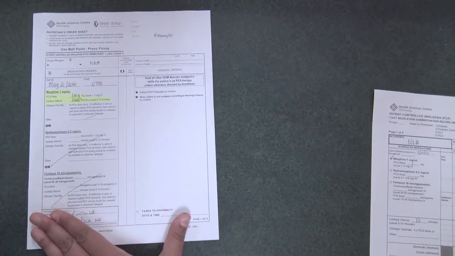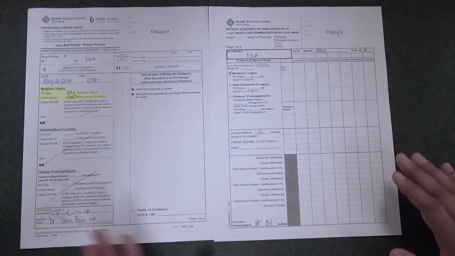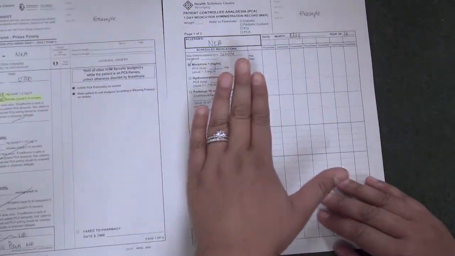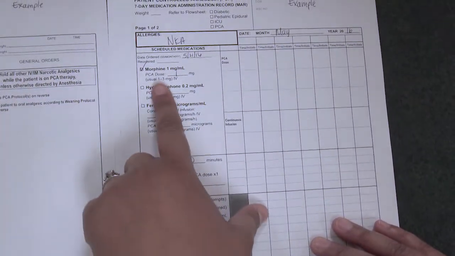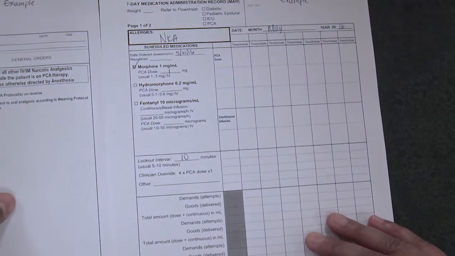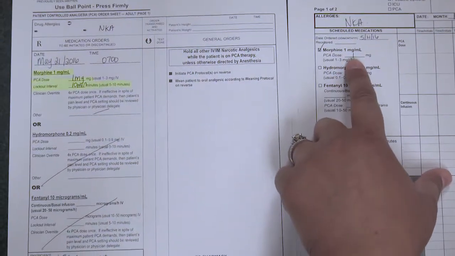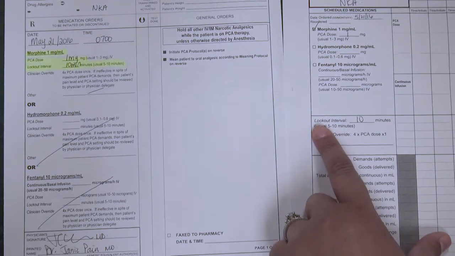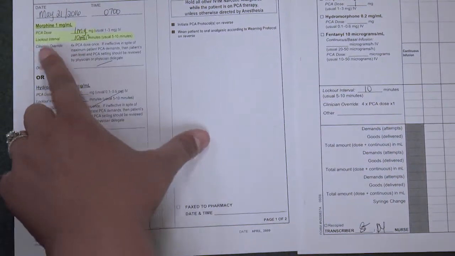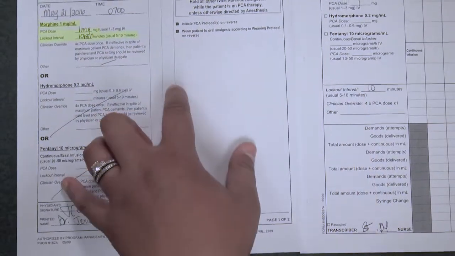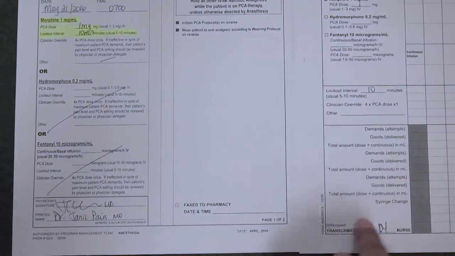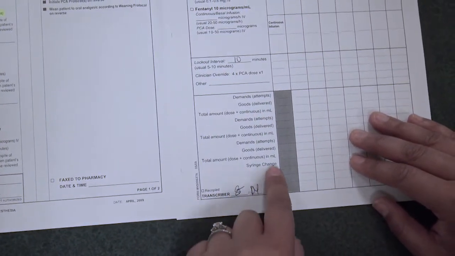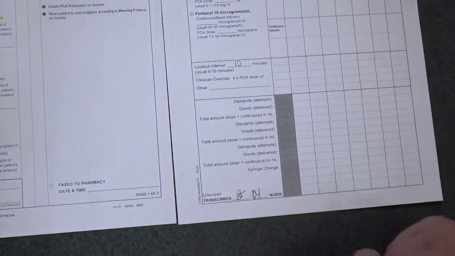Now that you've seen the physician's order, we're going to look at the MAR. It's a different MAR for a PCA. If this is a brand new order, you want to make sure that your MAR and your physician's order match. We've checked off morphine, because this is what we're going to be using. PCA dose is 1 milligram, PCA dose is 1 milligram. Then down here you have your lockout interval, 10 minutes, and your lockout interval here is 10 minutes, so they coincide. Then we have demands and goods, total amount dose plus continuous in milliliters, and syringe change. But we'll go over this more when we're programming the pump.